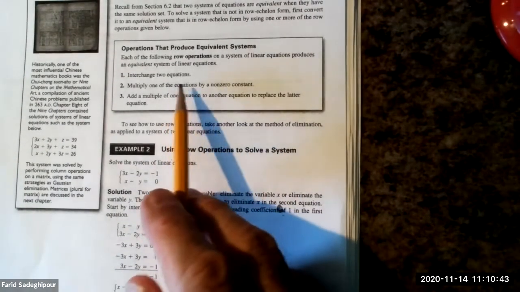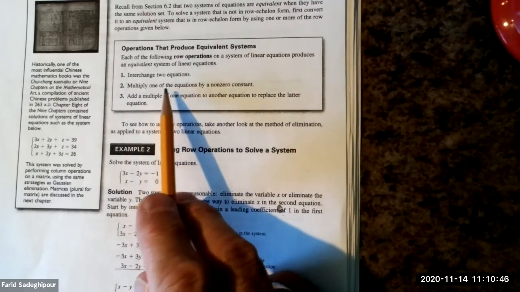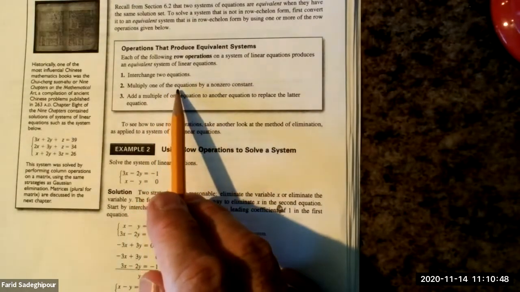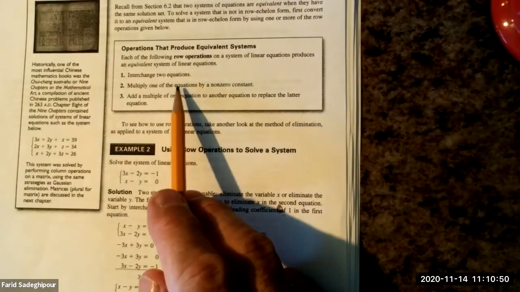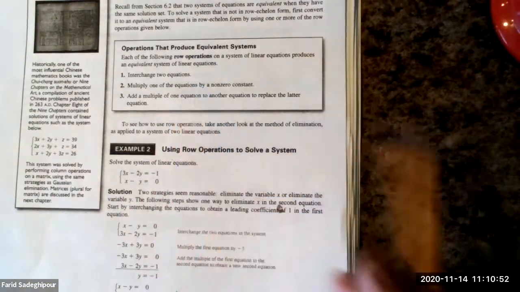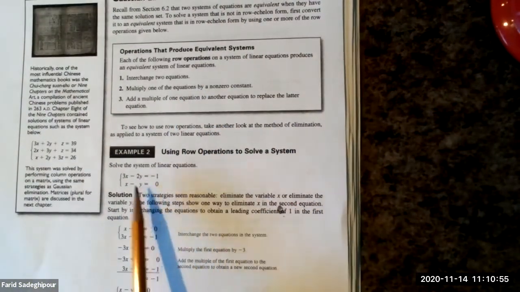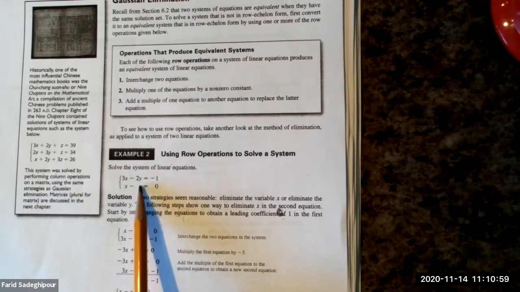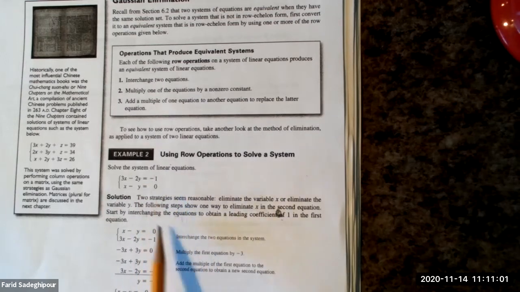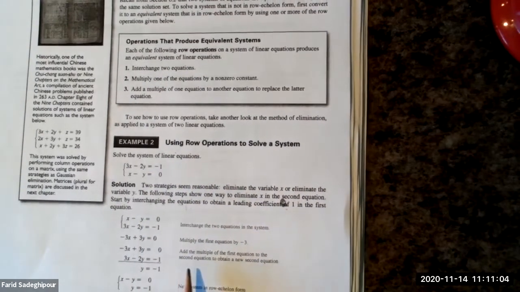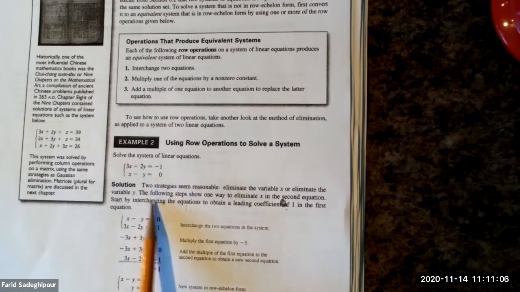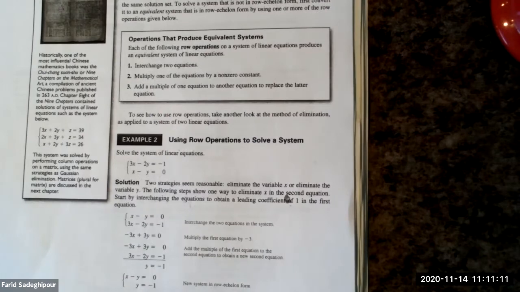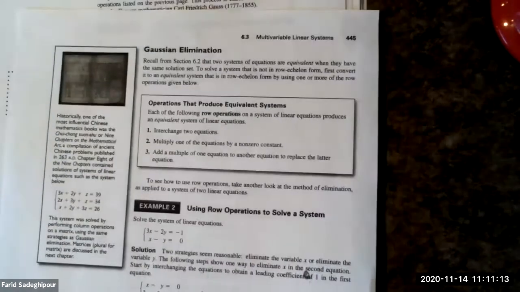And here they show you how to do it: interchange, multiply. It's very similar to, it's basically the method of elimination. What you use to solve 2 equations and 2 variables, you could actually use the same thing for this method. So here it just shows you the solution of these 2, which we use the method of elimination for. And this is an example on page 445.